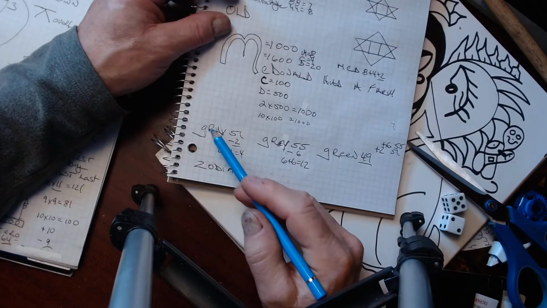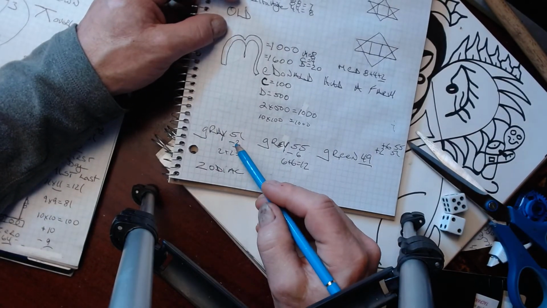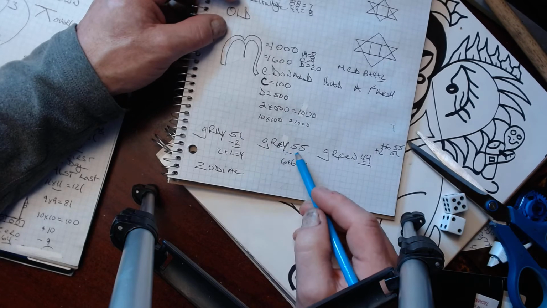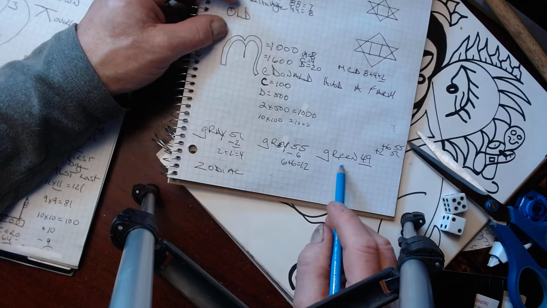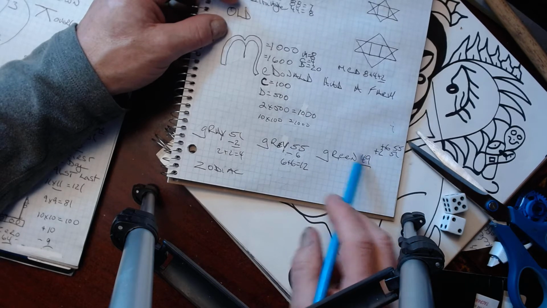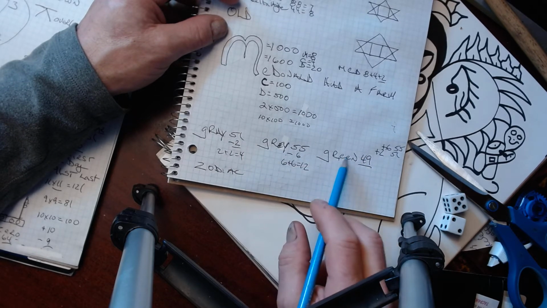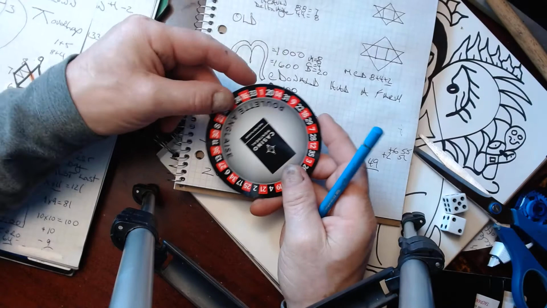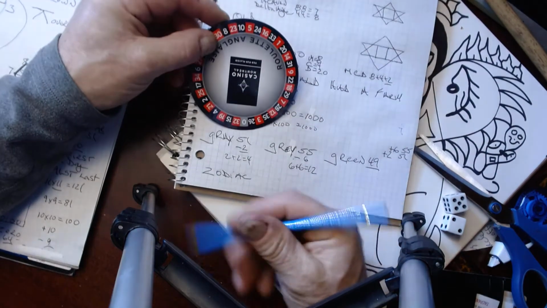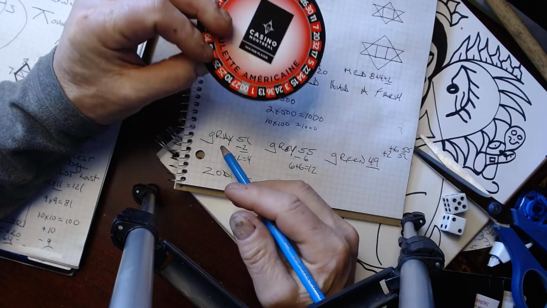If I spell gray with an A, I get 51, I get Mars. If I spell gray with an E, I get 55, I get the half-life Liberty. Green is the basic of grays. The roulette shows me the green, but yet where the numbers count and the colors really count, it's gray. It's gray.